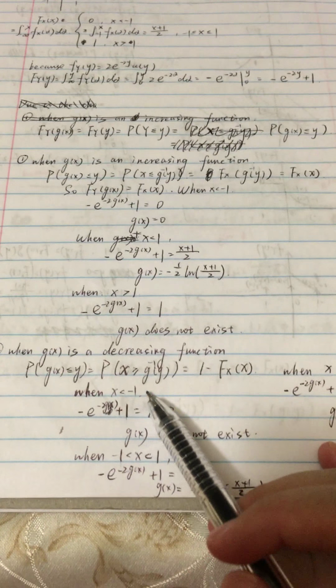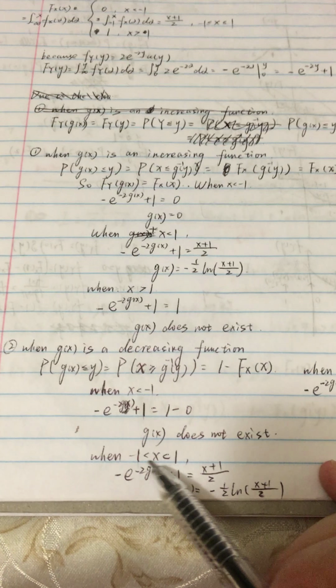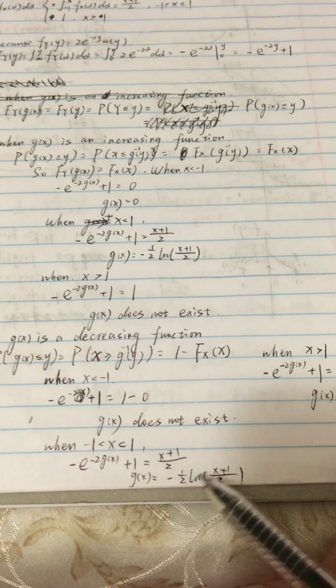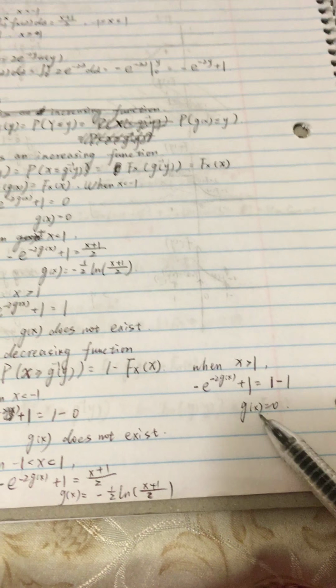When x is less than minus 1, gx does not exist. When x is greater than minus 1 and less than 1, gx is like this. And when x is greater than 1, gx means 0.